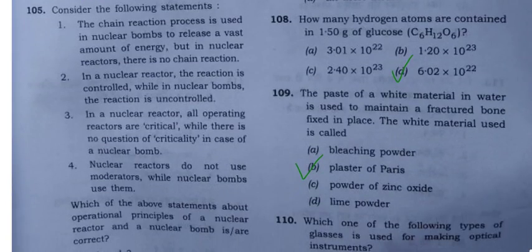Let's talk about 1/5 question. So following statement, let's see. The chain reaction process is used in nuclear bombs to release a vast amount of energy, but in nuclear reactors there is no chain reaction. So that's not true. So first one is wrong. In a nuclear reactor the reaction is controlled, while in nuclear bombs the reaction is uncontrolled. So this is the right option.